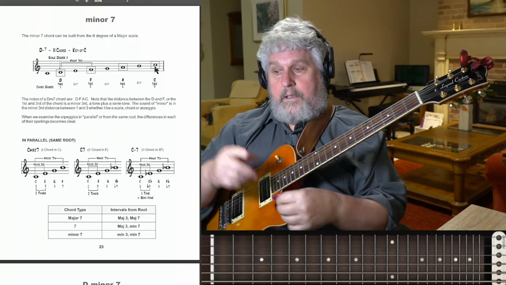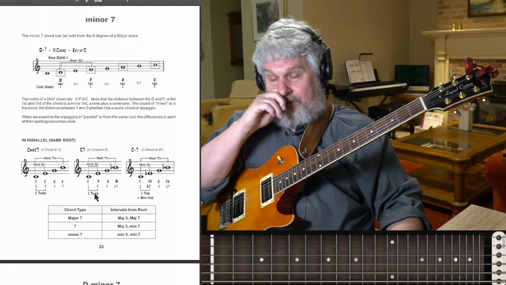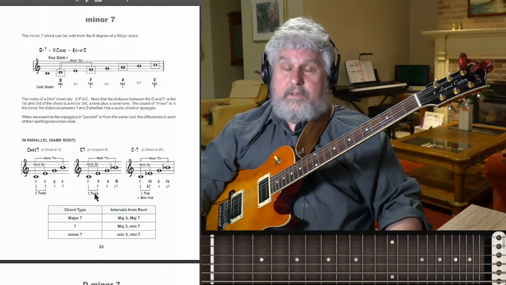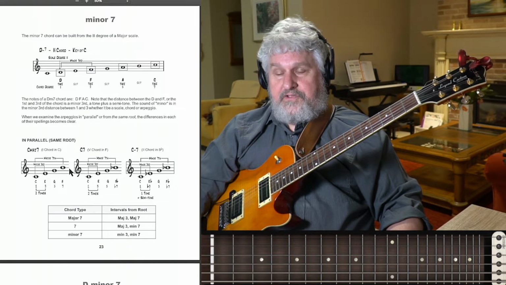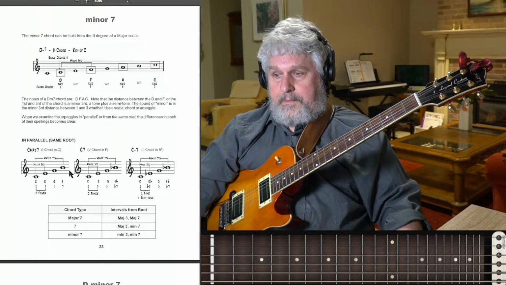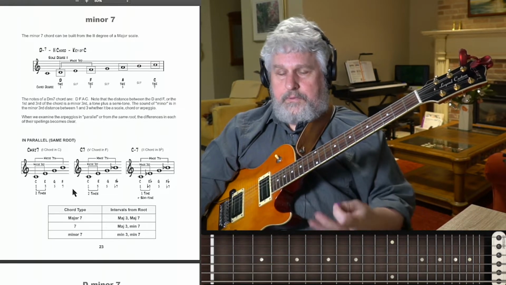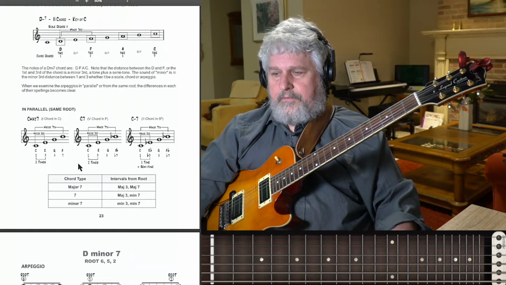Okay, so that's a good thing to know, a good thing to remember, good thing to think of chords from a parallel perspective, each from the same root, because then you're comparing apples to apples, right? As opposed to relative, which is again different.